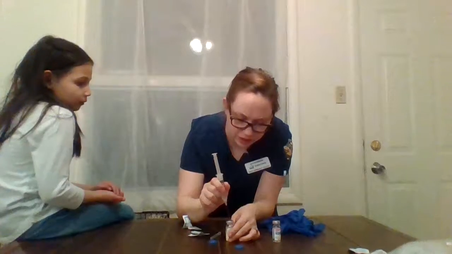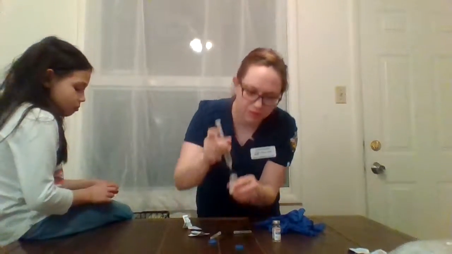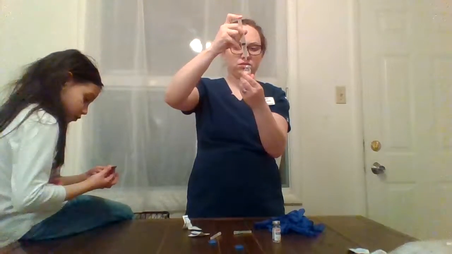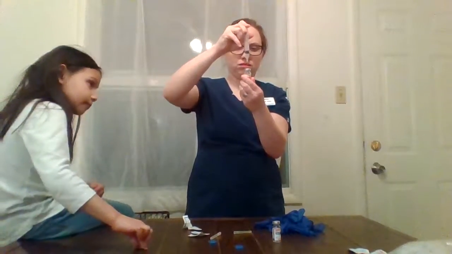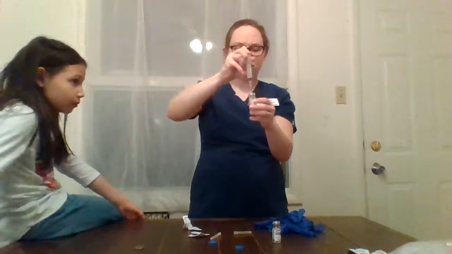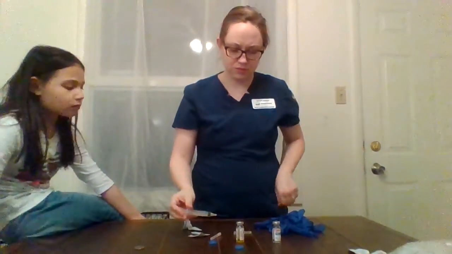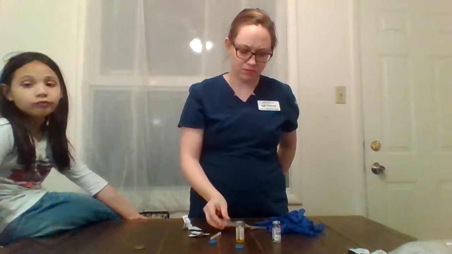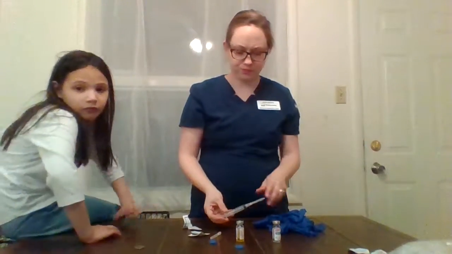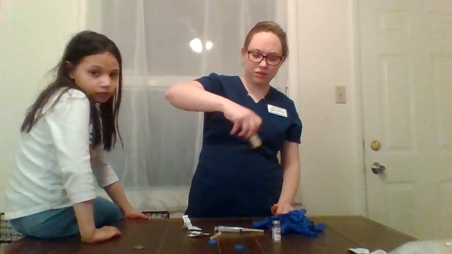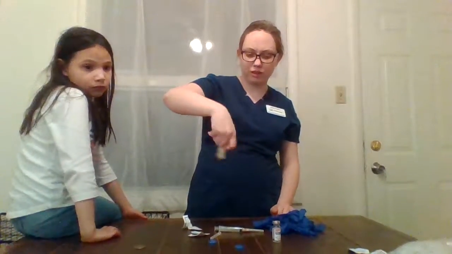Going to inject that into the medication. I'm going to swirl this to completely dissolve the medicine.